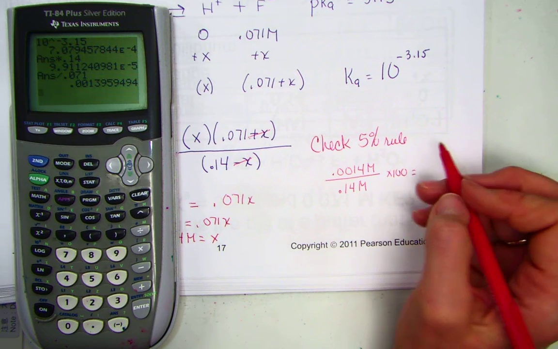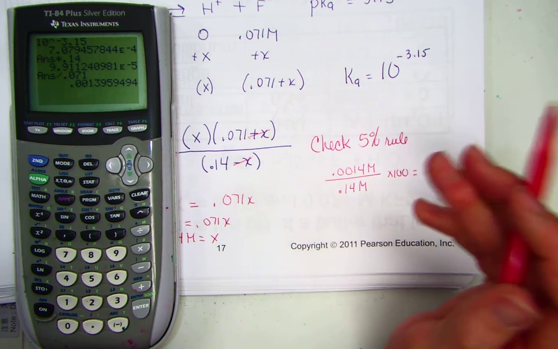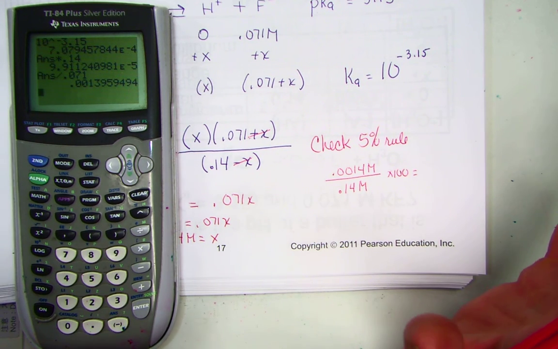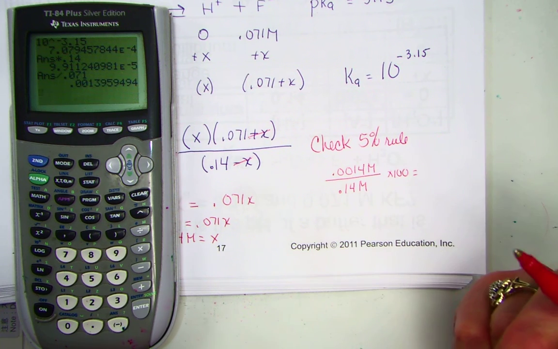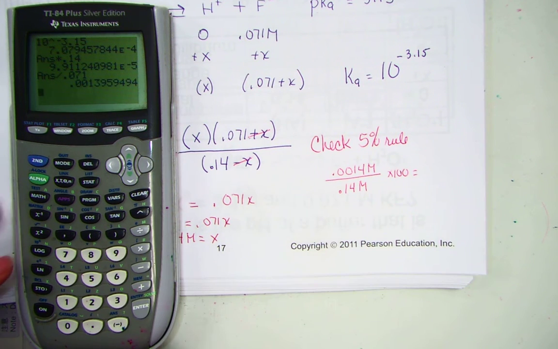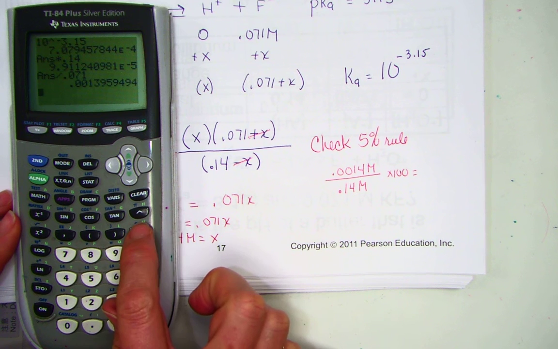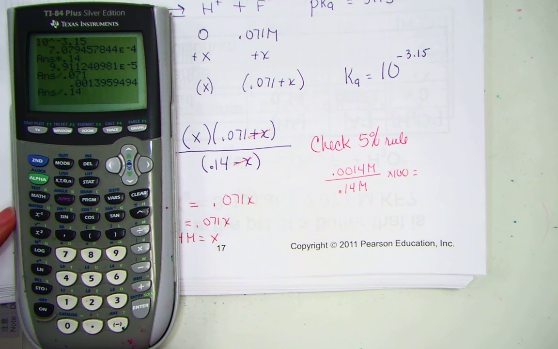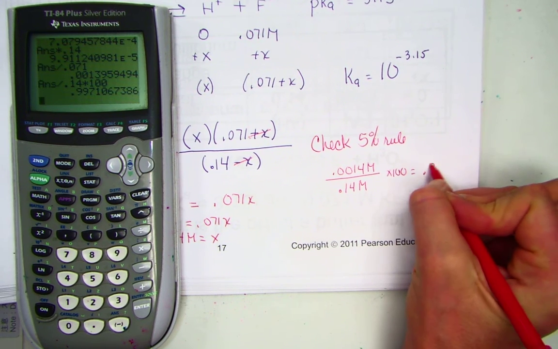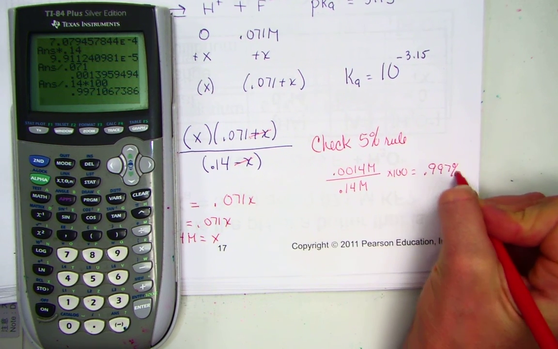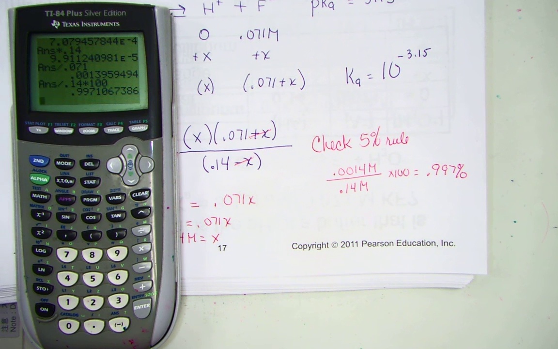The 5% rule says that if the dissociation was so small, insignificant to the value, we're allowed to toss it out. So this x divided by the original concentration of 0.14 expressed as a percent gets us quite a small number, 0.997% dissociation, falls well beneath the 5% rule. So the math was valid. We're allowed to toss out the x and simplify the algebra.